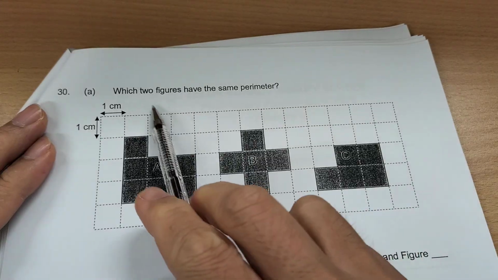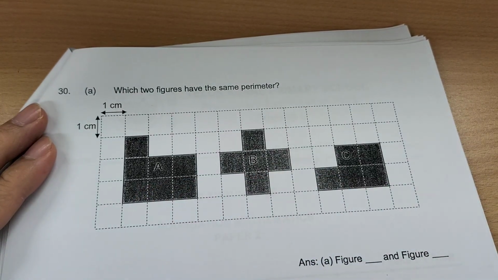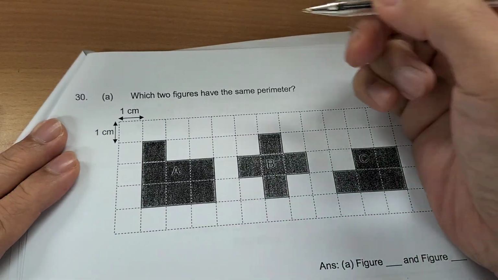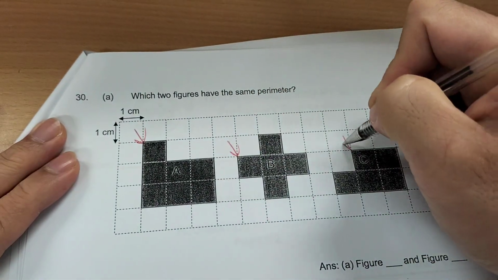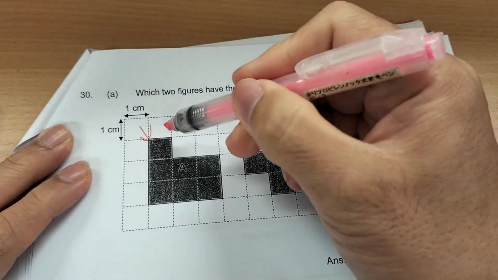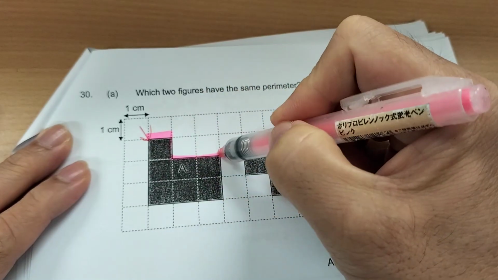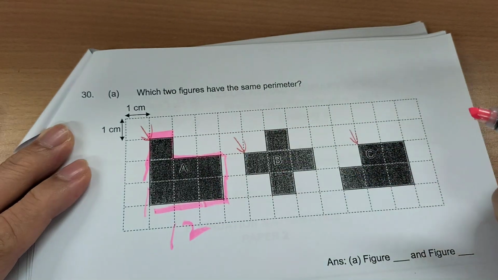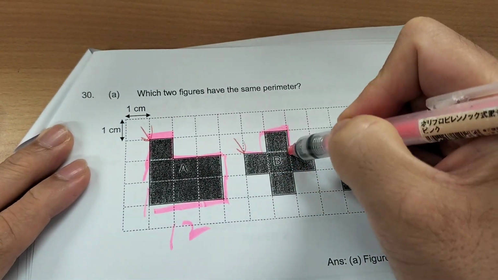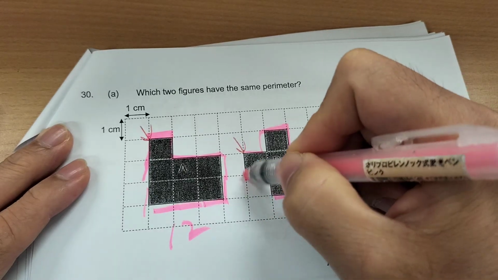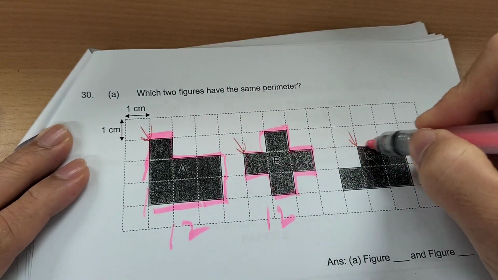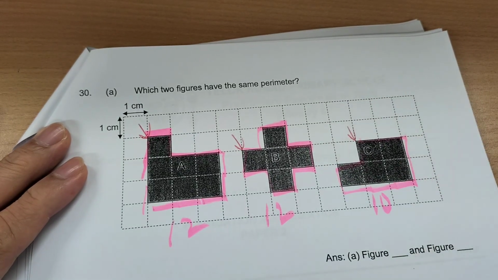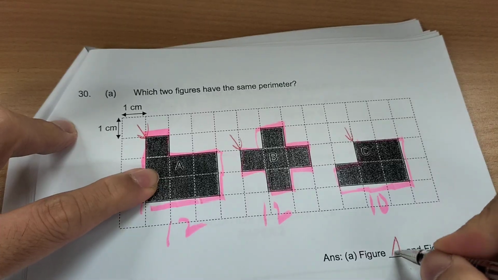Last question. Which two figures have the same perimeter? Now perimeter is the outside, the outline of the shape. For me, I should start from here for all of them. Same point, and I'll count. Perimeter 1, 2, 3, 4, 5, 6, 7, 8, 9, 10, 11, 12. These are 12 parts here. Here 1, 2, 3, 4, 5, 6, 7, 8, 9, 10, 11, 12. Also 12. How about this? 1, 2, 3, 4, 5, 6, 7, 8, 9, 10. So which two have the same perimeter? A and B.